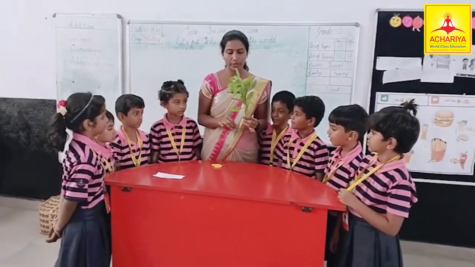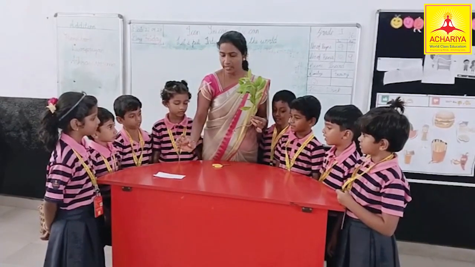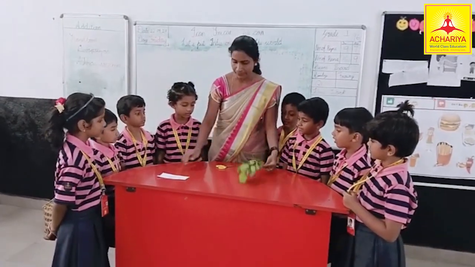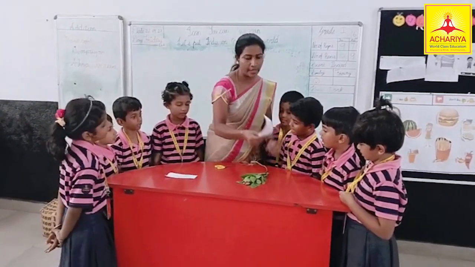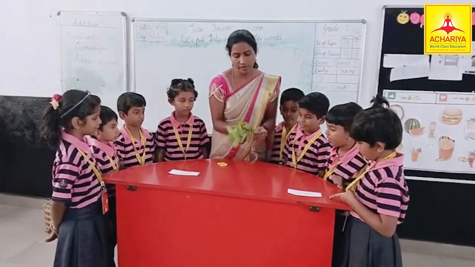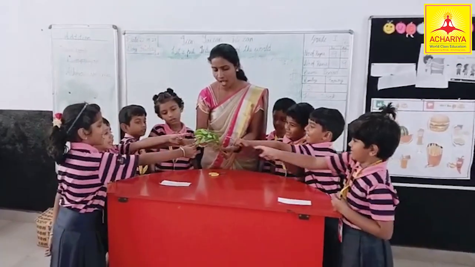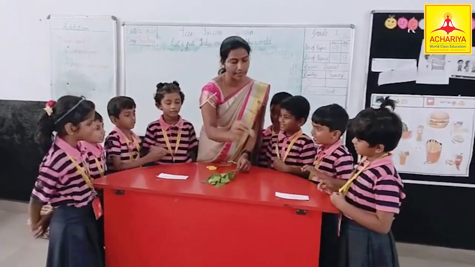So now we are going to cut and arrange the parts of plants. Okay, ready? So first one, what is this? Leaf. Okay, I'll keep the leaf here. So where is the leaf? Here. So I pluck one leaf and keep it here.